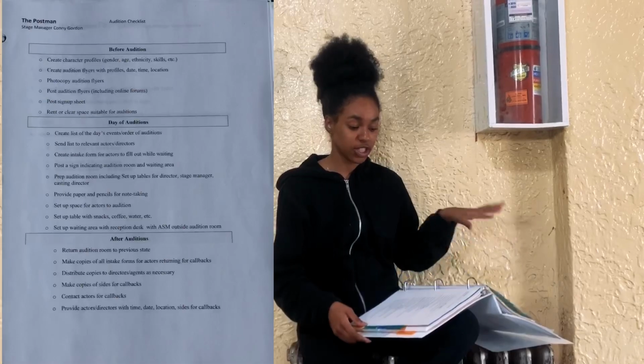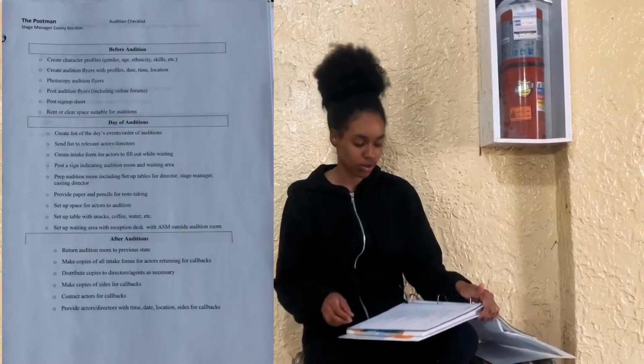We have an audition sheet, which is an audition checklist. So it's everything that they need to know before audition, the date of audition, and then after the auditions happen.